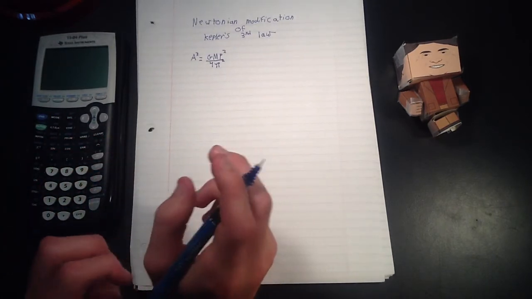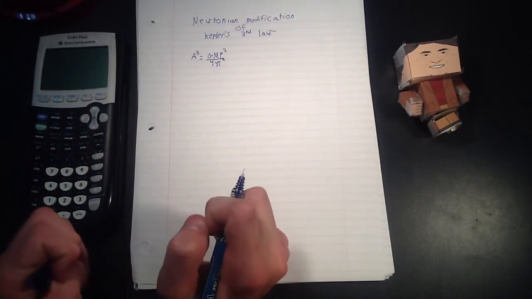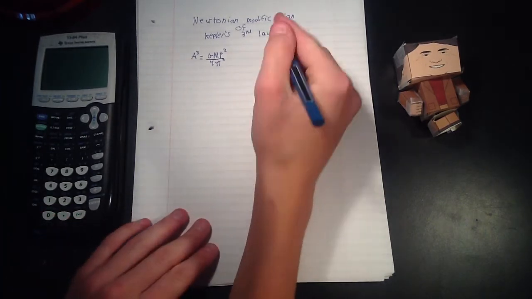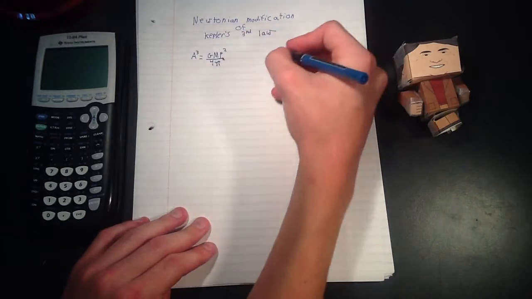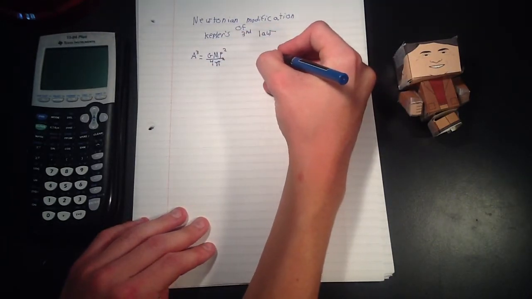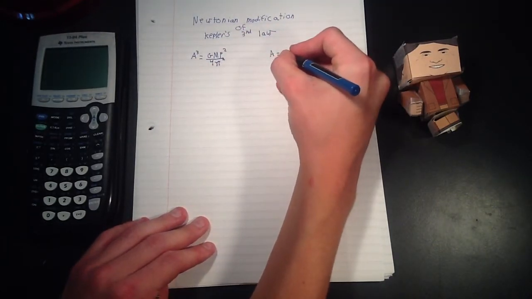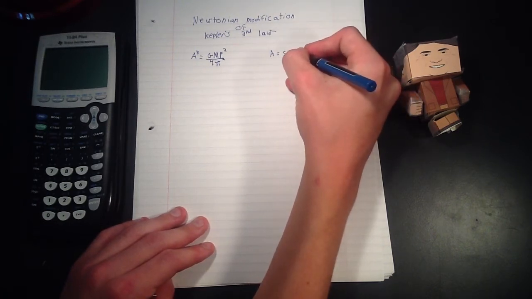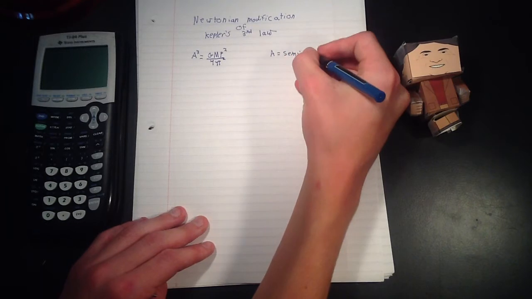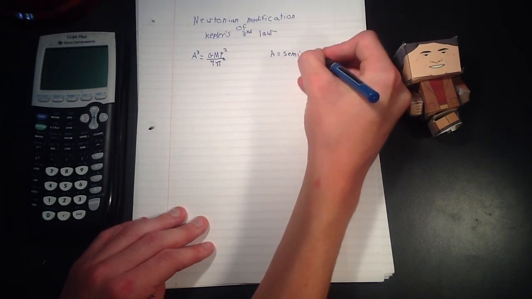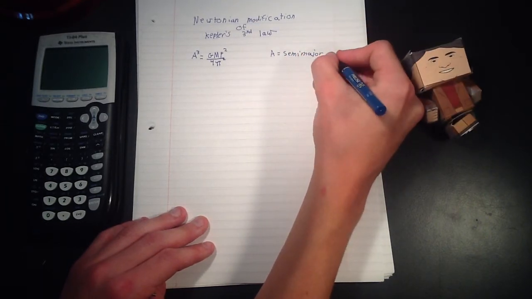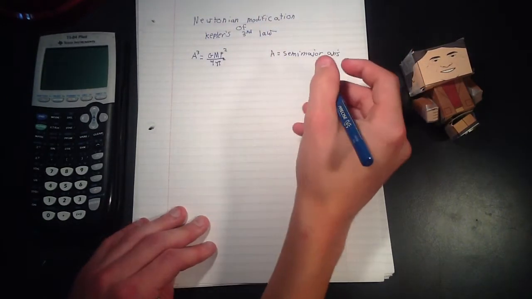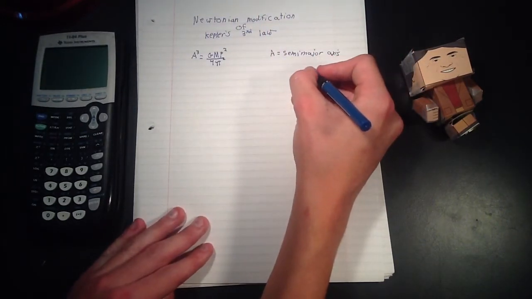Okay, so this is just a collection of letters, unless you know what each of these letters stands for. So A equals the semi-major axis of the planet we're talking about. Here I'll draw a little diagram.